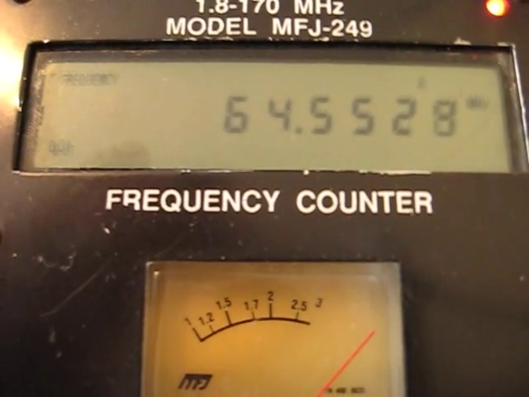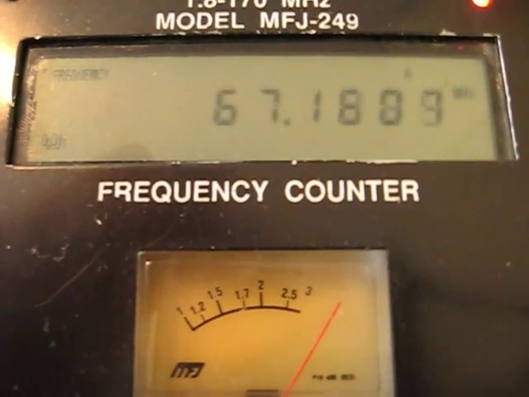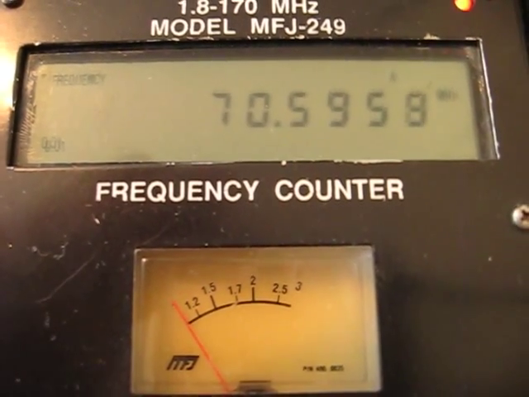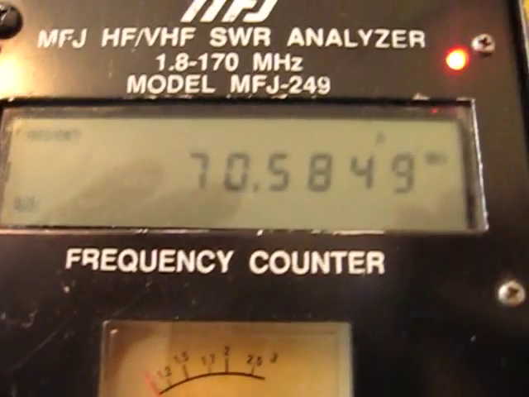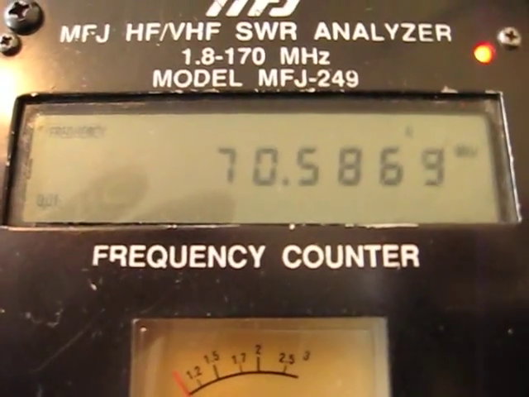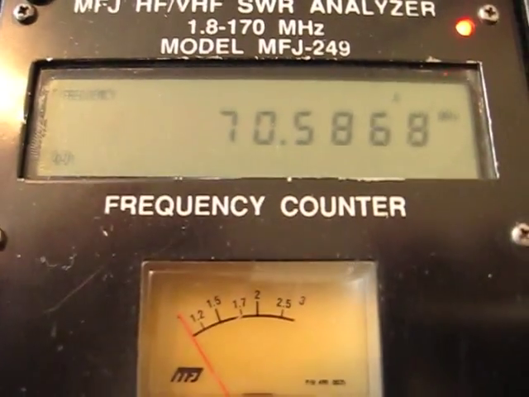But I'm only interested in 70 megs. So there it's coming up, 70 megs is multiples of half wave. Right, that's open at the other end. The other end is open.